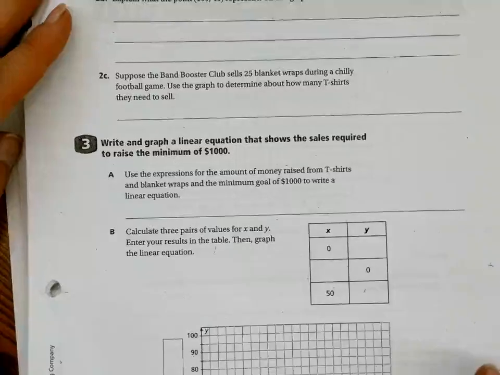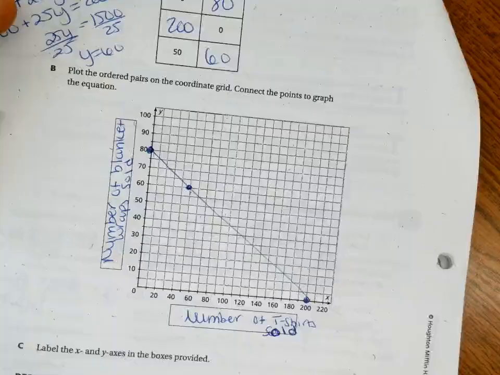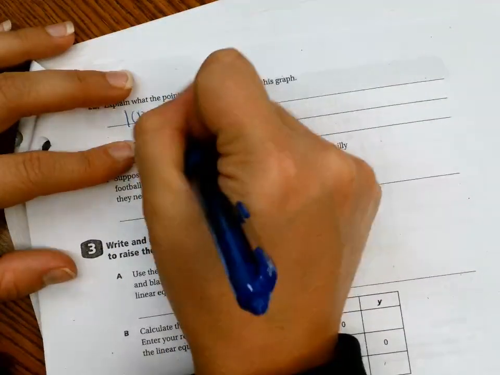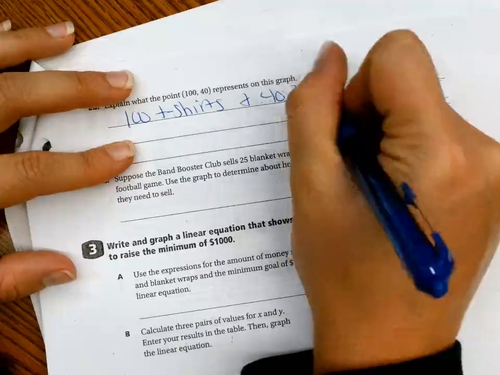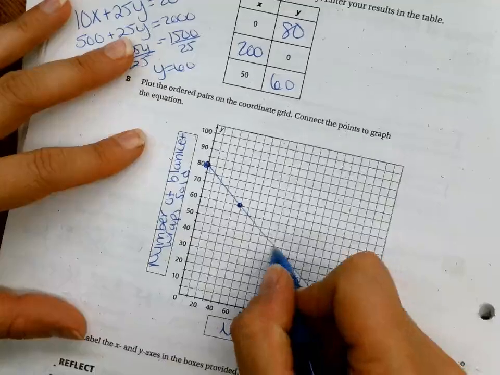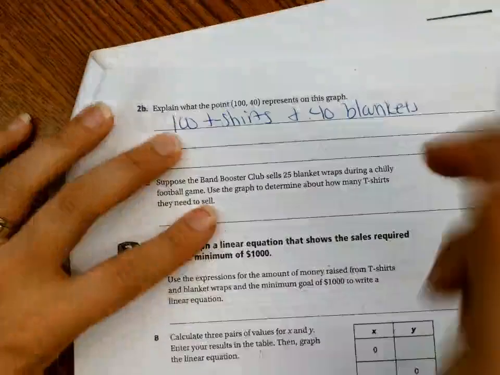Explain what the point (100, 40) means. So 100 is your x, your t-shirts. So that would be 100 t-shirts and 40 blankets. Let's look at that. (100, 40), that's on the line, right? So they would meet their goal.